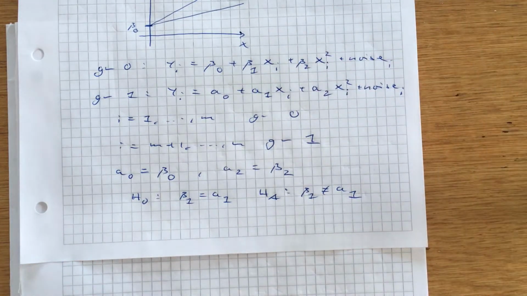And we want to use the functionality we know in R to test this hypothesis, so we want to use the LM function.